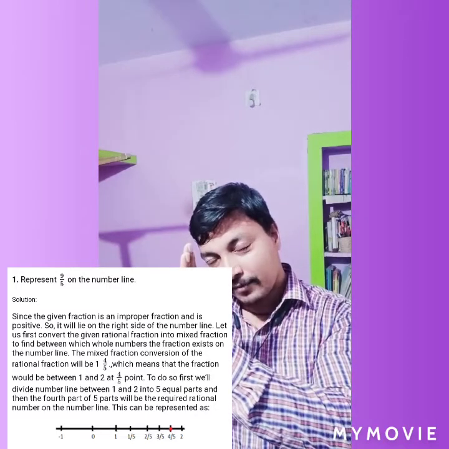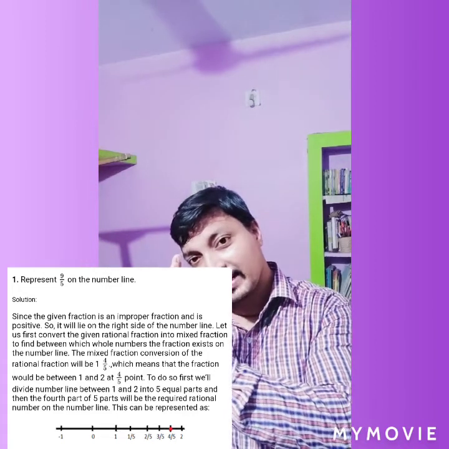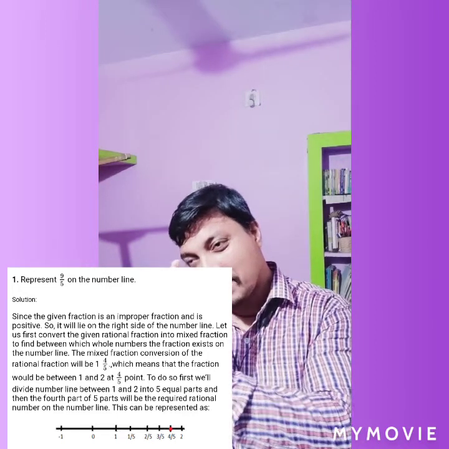Just like 1 rupee 50 paisa means 1 rupee and 50 paisa, in the same way 1 whole 4 by 5 means 1 and 4 by 5, otherwise 1 plus 4 by 5. So you have to reach 1 first on the number line: 0, then after it is 1. So 1 whole 4 by 5 means first you have to reach 1. Then 4 by 5 is proper, so 100% it lies in the next unit. Clear?